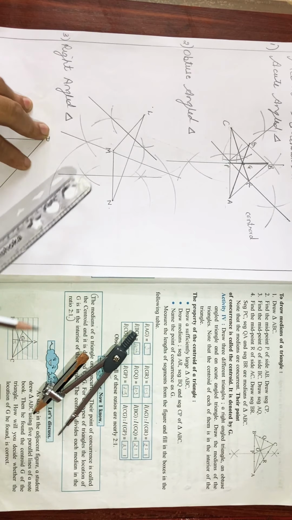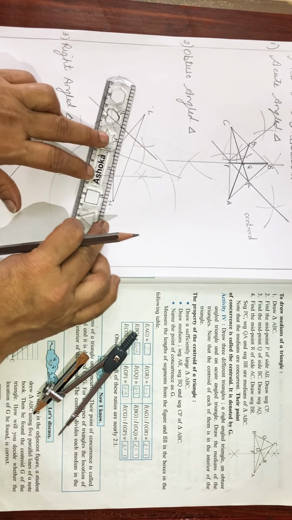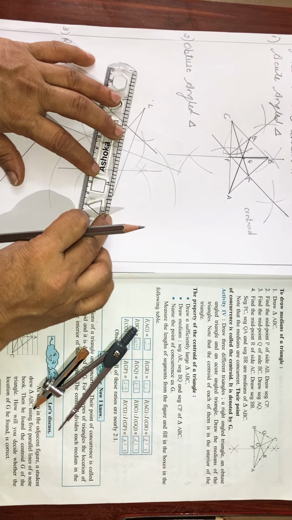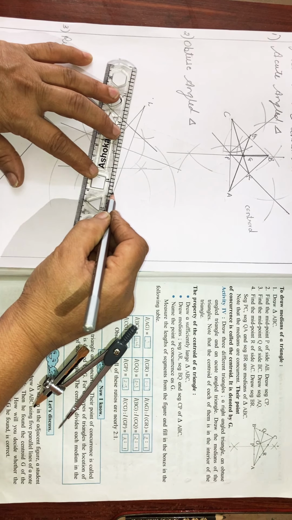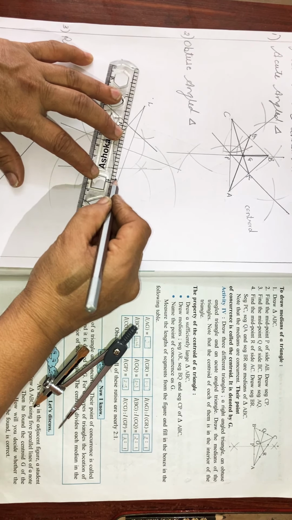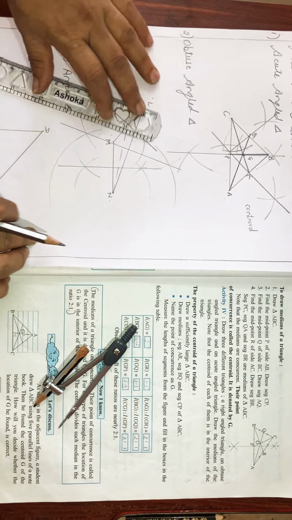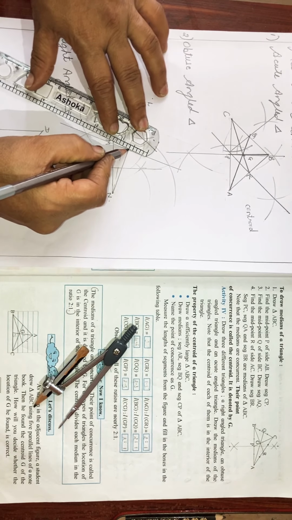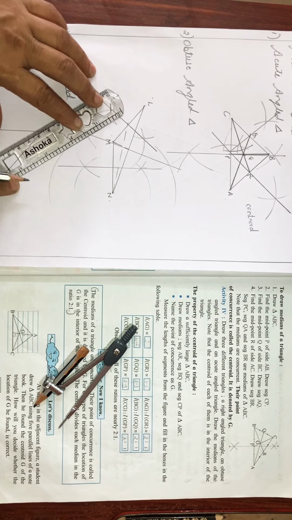Now, for this segment, we have to go up to here. So let's draw it here. The median. Then for this one, it's here. Right? Okay.